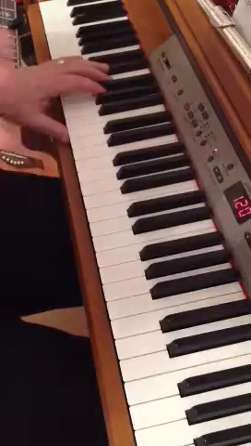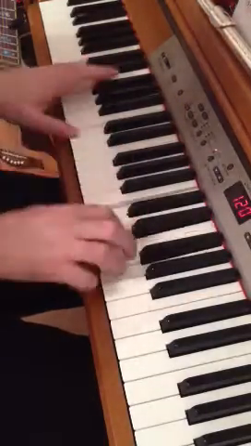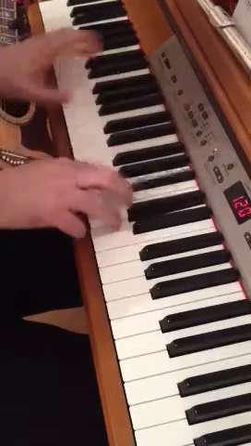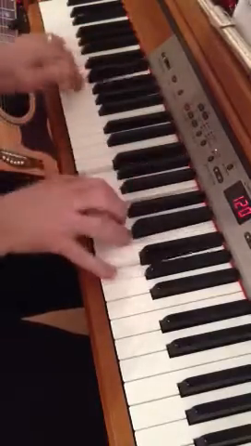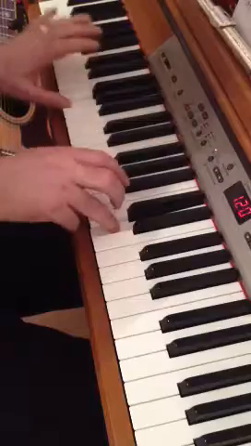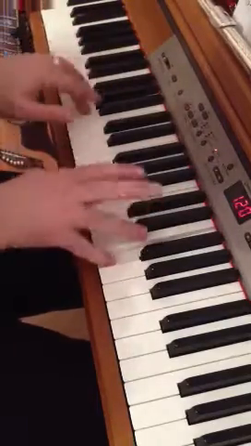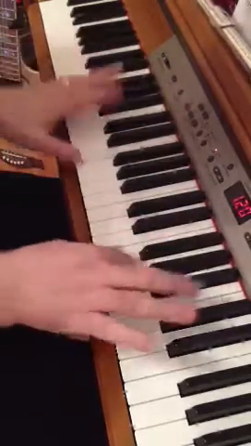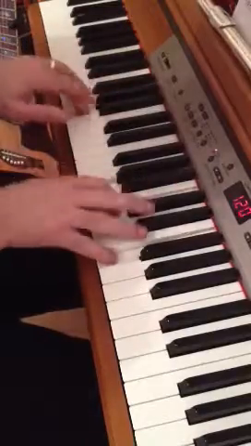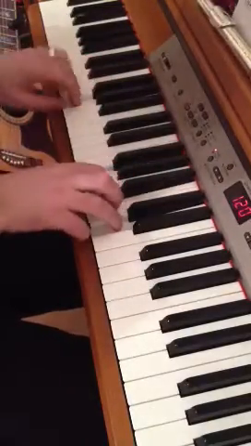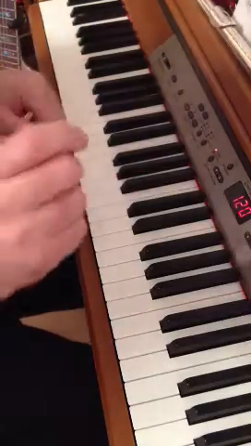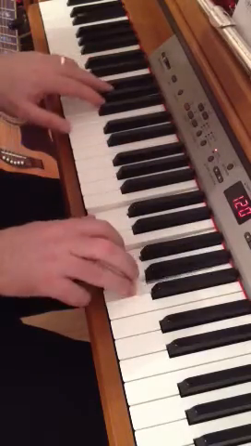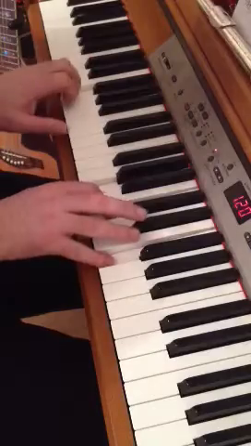Then you can add a bit of rhythm to it. But if you can get to that first stage of putting the chords in with the melody, you'll be doing well. One last time.